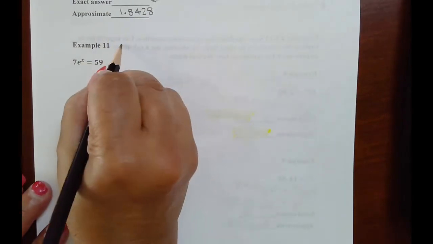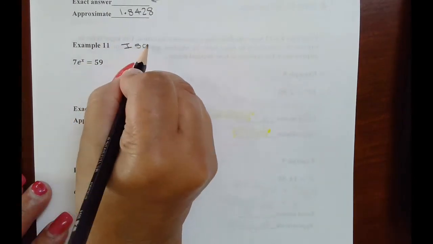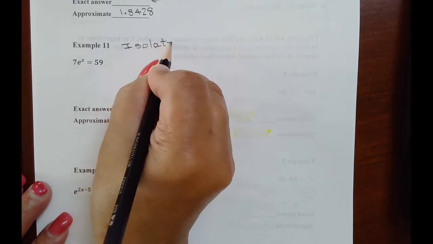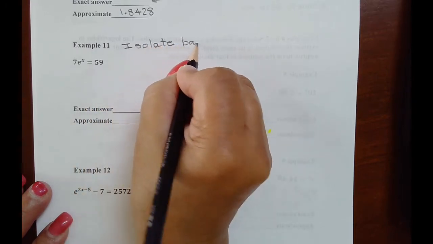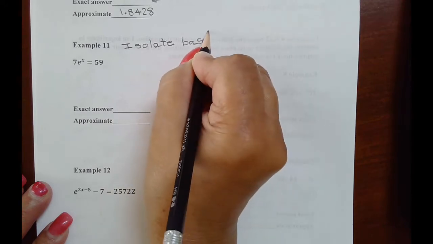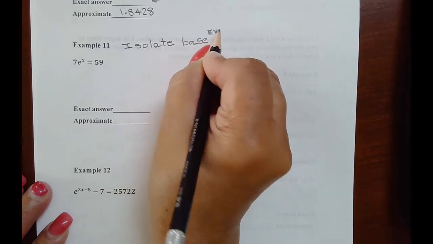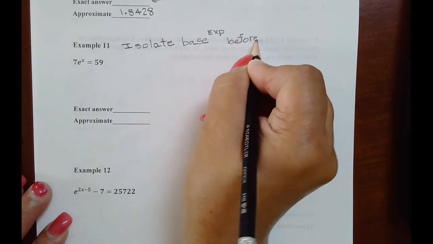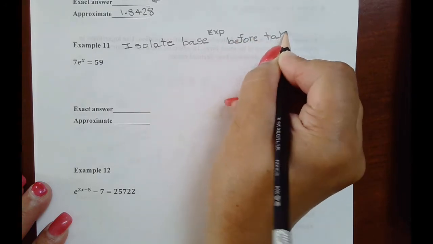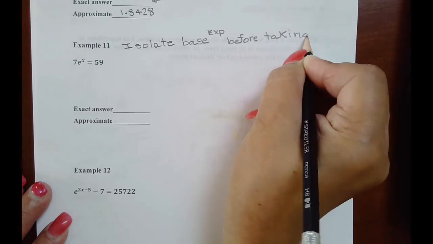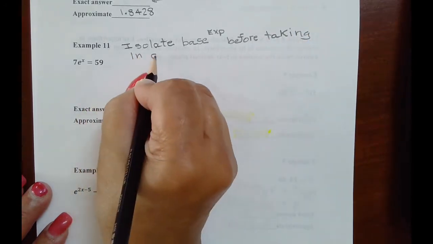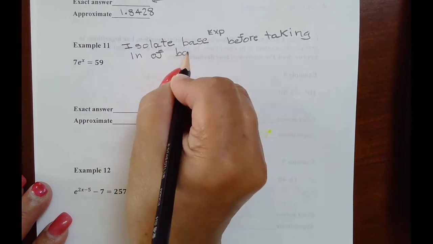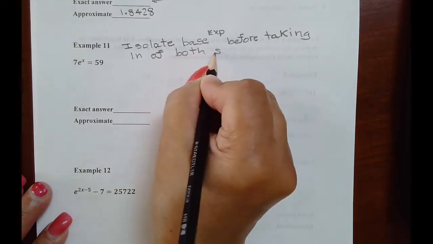So, to remind you of that, always isolate the base raised to its exponent before taking the ln of both sides, before taking the log of both sides.